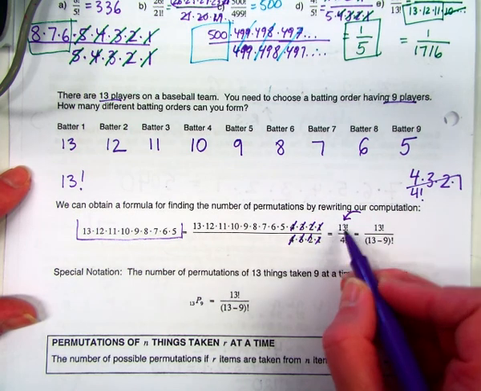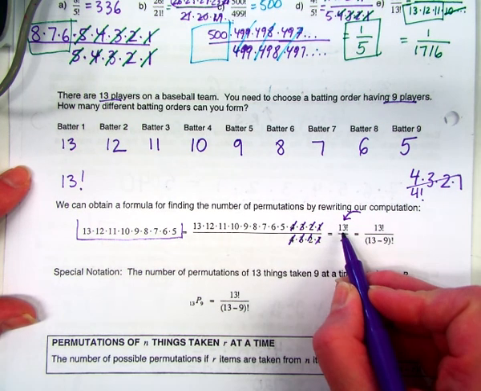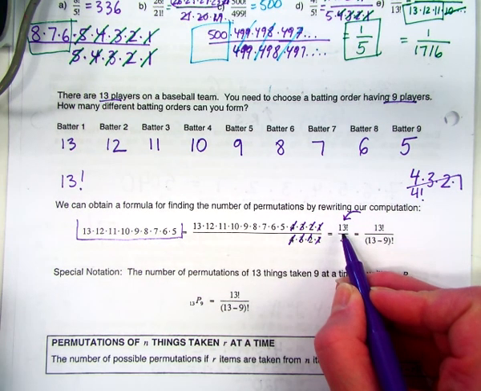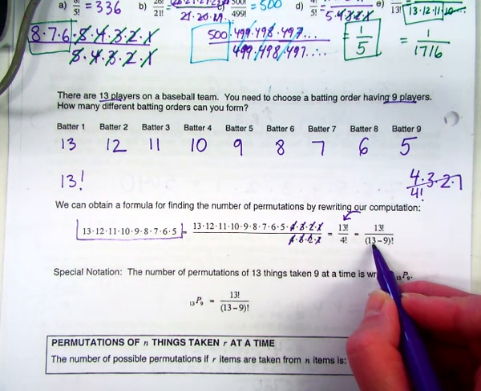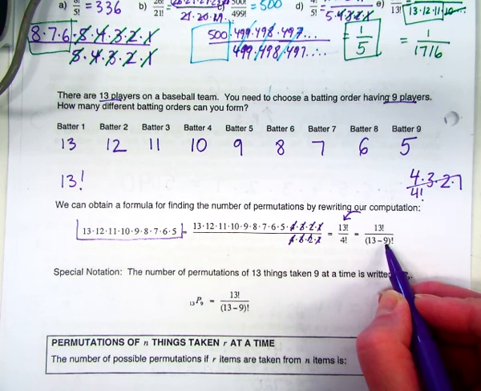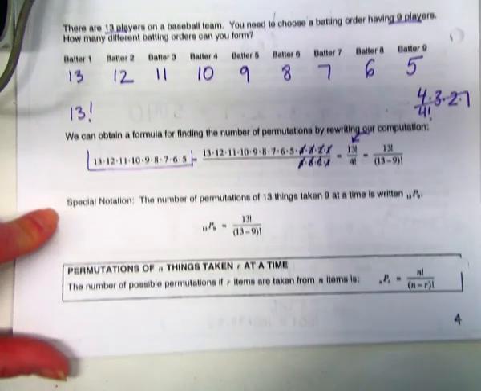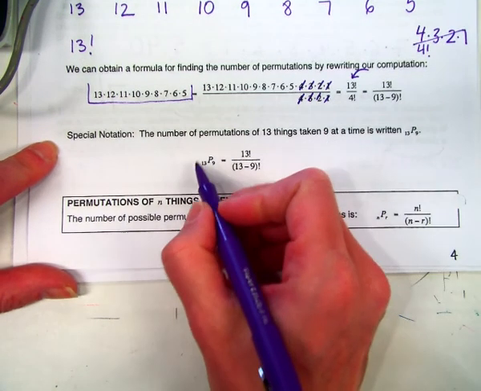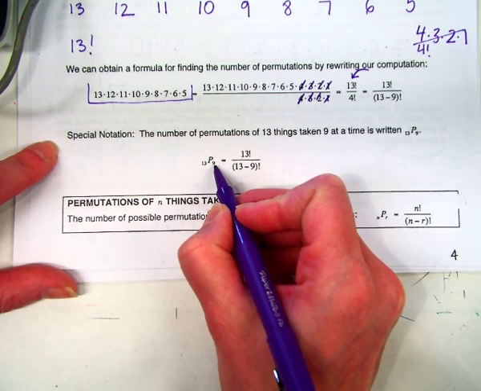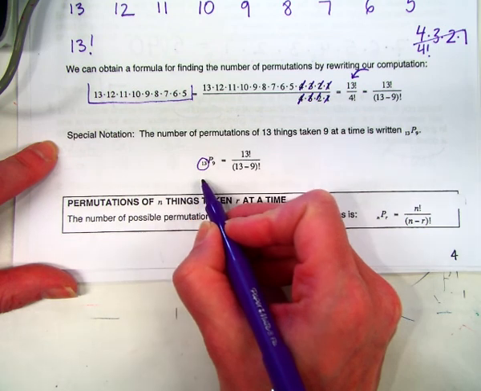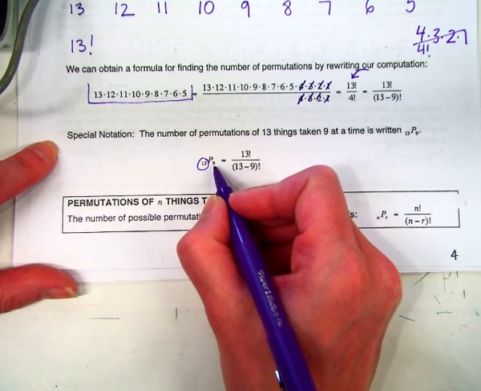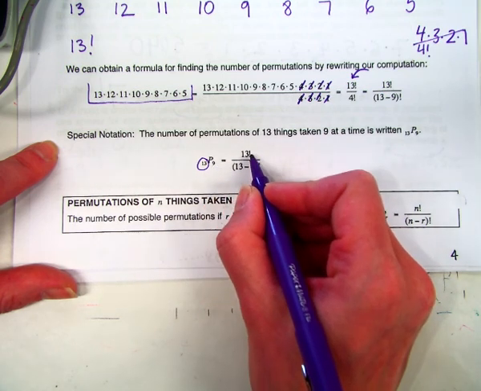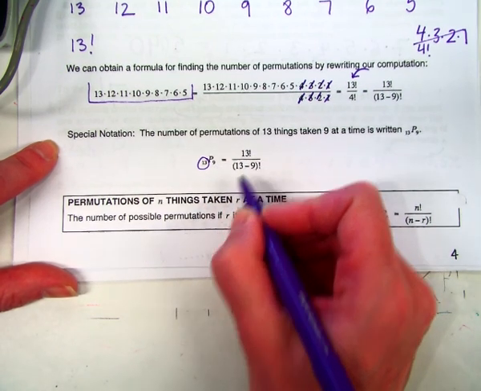How many people do we have to choose from? 13 players. How many players are going to be left over and not playing? 4, because it's 13 players minus the 9 that we've selected. So the permutations formula, the special notation, looks like this: 13P9. It stands for 13 people, and then you do the permutations arrangement for 9 of them. It works out to 13 factorial divided by 13 minus 9 factorial.